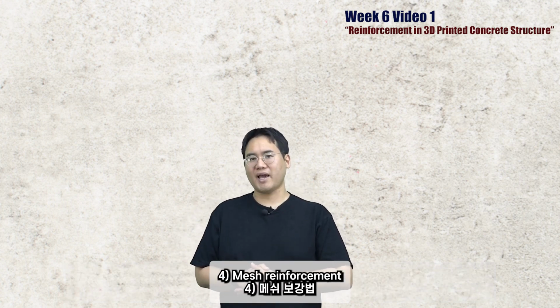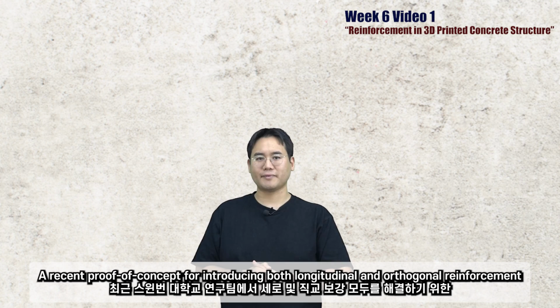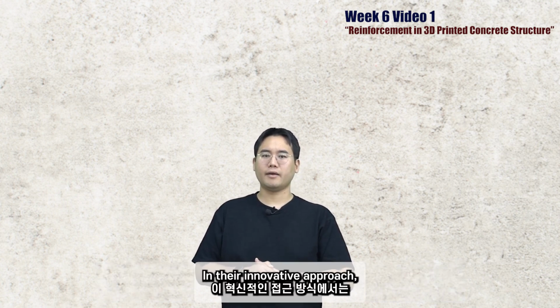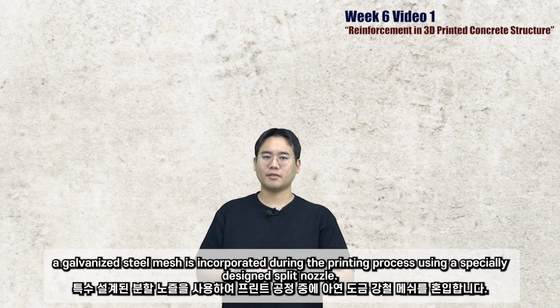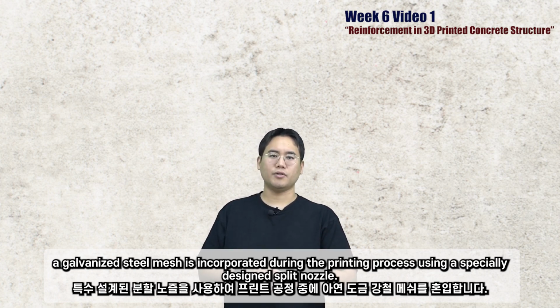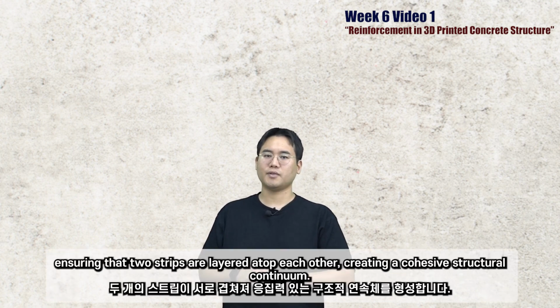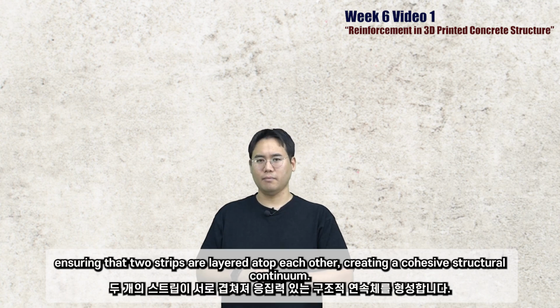The next one is mesh reinforcement. A recent proof of concept for introducing both longitudinal and orthogonal reinforcement has been introduced by a research team at Swinburne University. In their innovative approach, a galvanized steel mesh is incorporated during the printing process using a specially designed split nozzle. The mesh strips are strategically overlapped on each consecutive layer, ensuring that 2 strips are layered atop each other, creating a cohesive structure continuum.